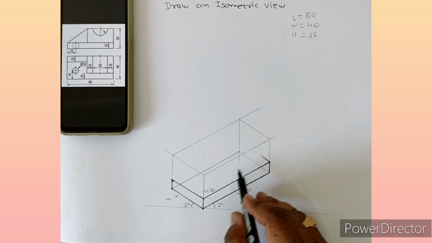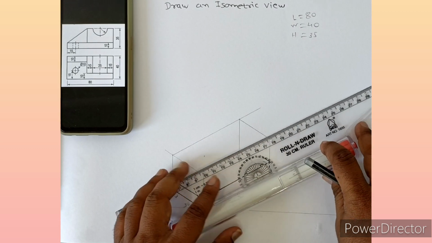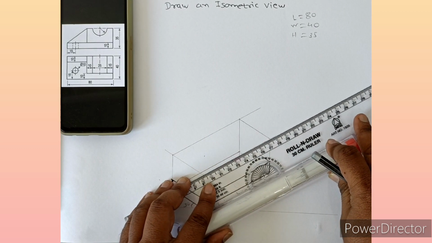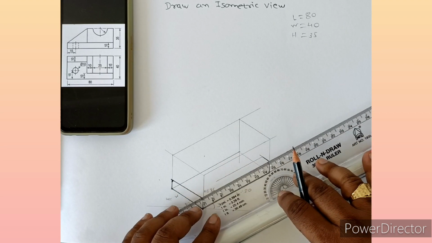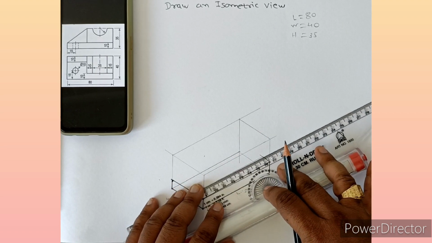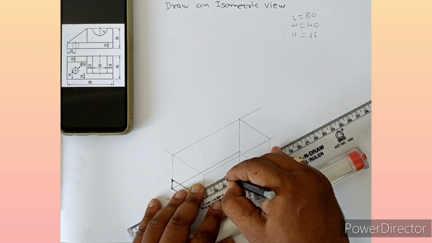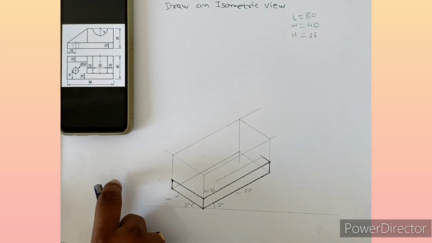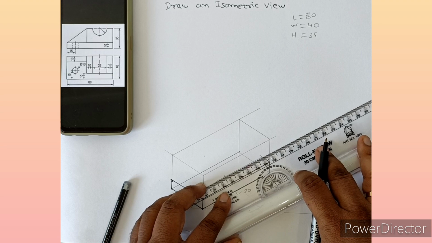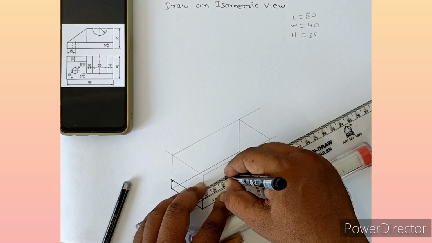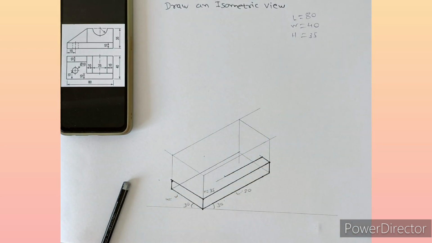So 45, you have to go this side. So you have to draw the line. 45 mm. So you can say that 10, 20, 30, 40 and 45. You have to mark this line as dark. Clear?